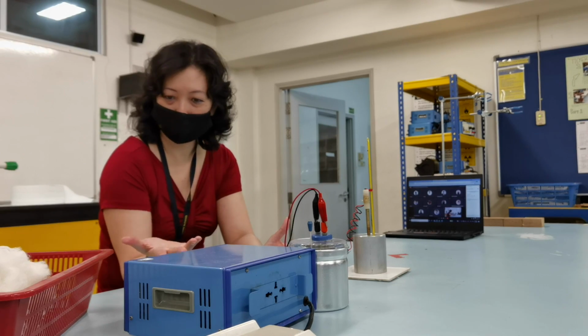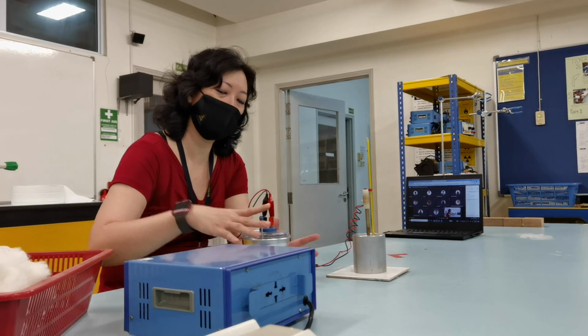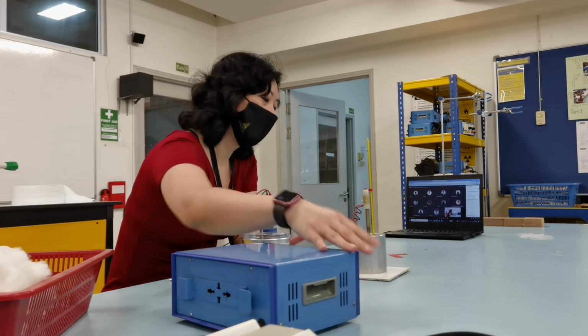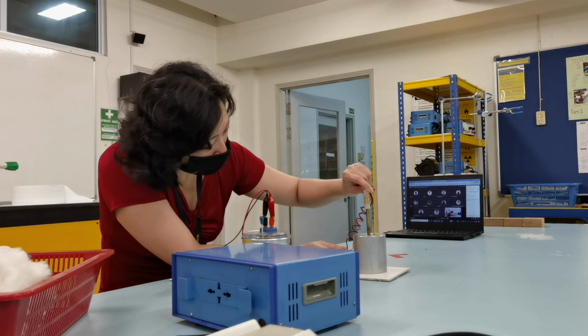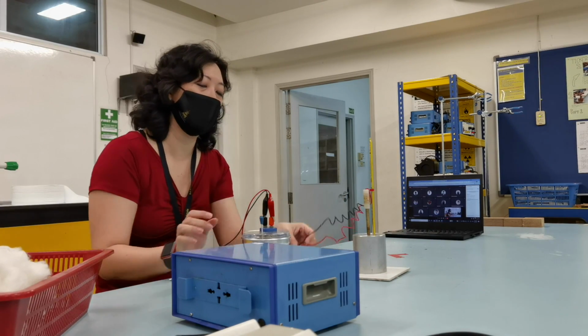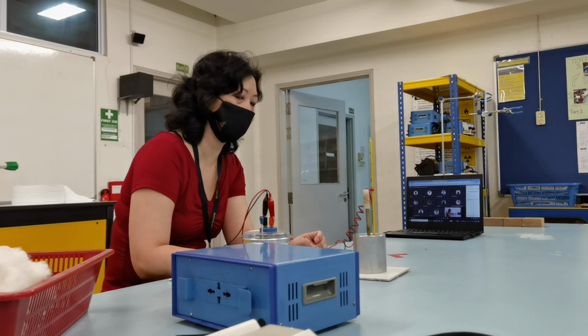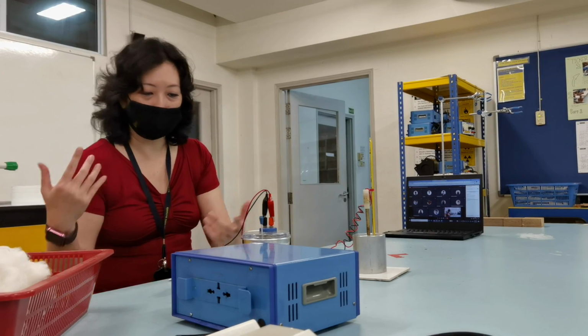Electricity. Okay, so the power supply unit, of course. The label for the power supply unit, you can take a look later. It does say 12 volts, so quite easy now when you connect about 12 volts. Alright? And what else do we need?